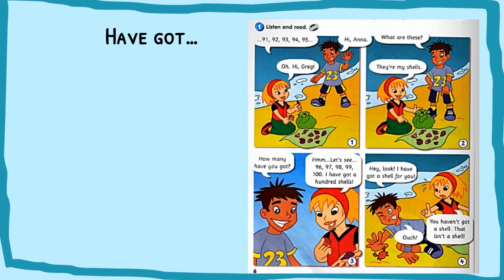Okay, from the story you just listened to, now we're going to find the have got. Where can you see the use of have got in this story? Let's see together. The first one, there in box 3. In box 3, you can see Anna uses: I have got 100 shells. She used I have got. Why does Anna use have got?